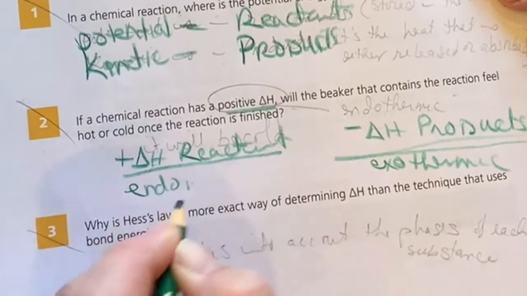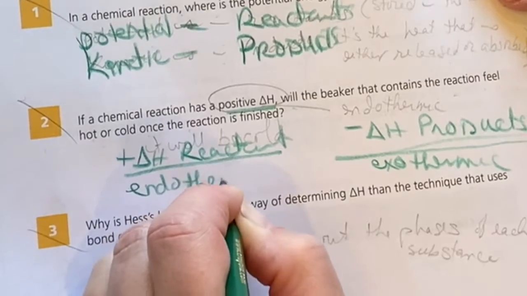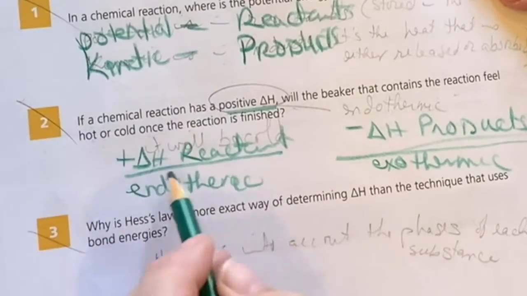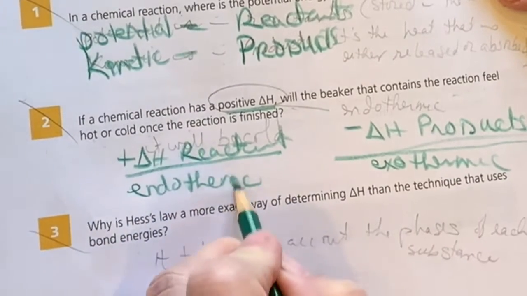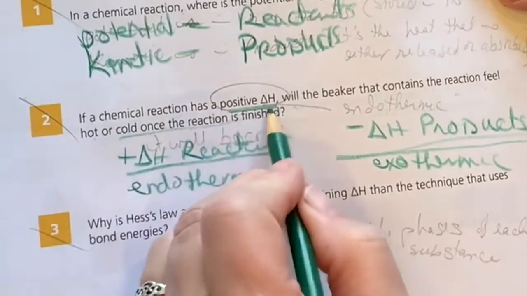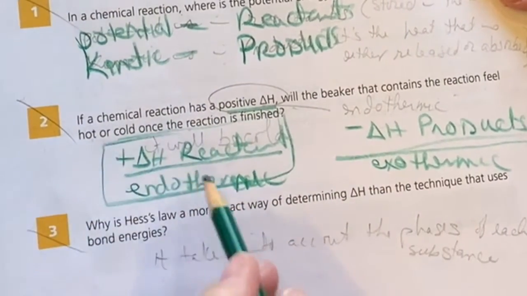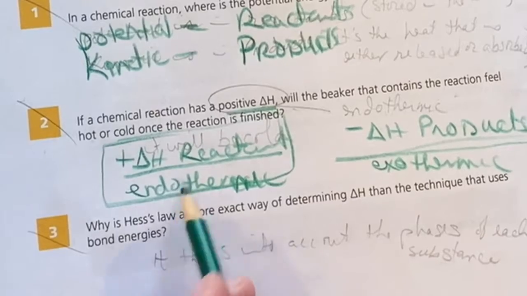And all that means is that it'll be cold, because it's absorbing the energy on this side.